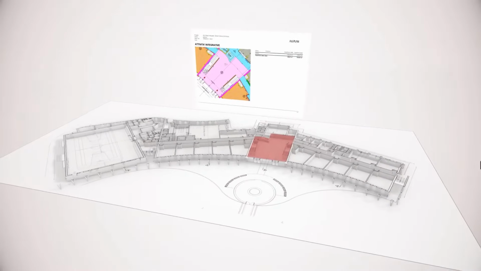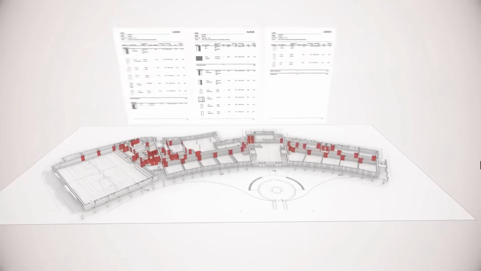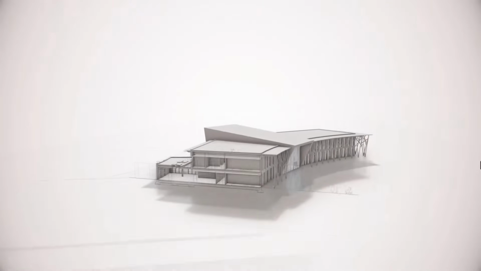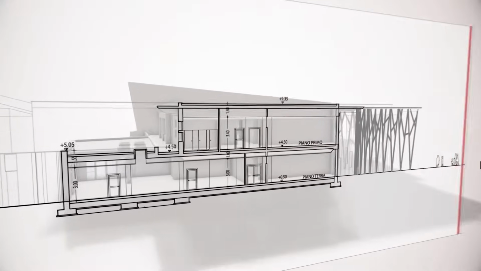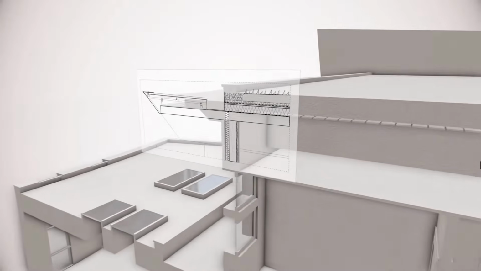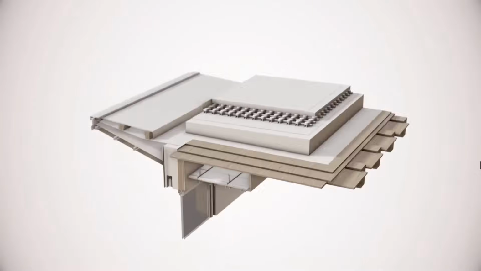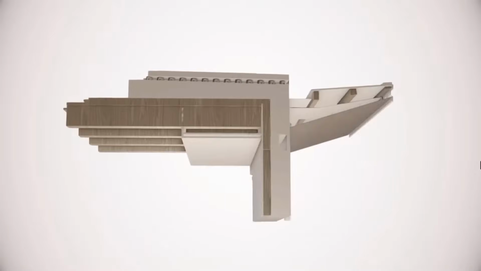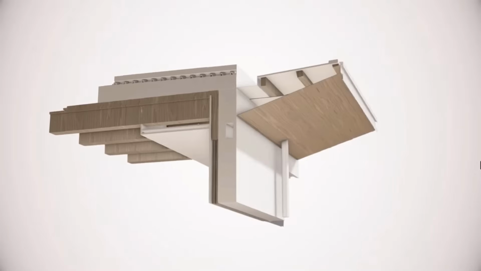The process starts with the definition of your 3D model. From this model, you can generate several drawings and documents. If you make any changes to your model, all associated drawings and documents will automatically update to reflect these changes.